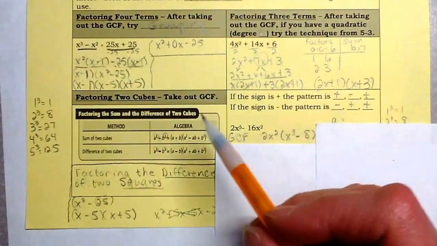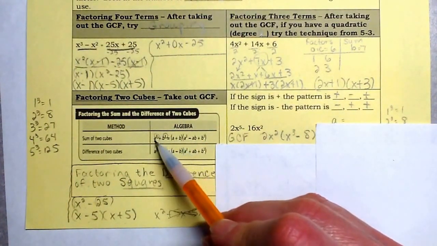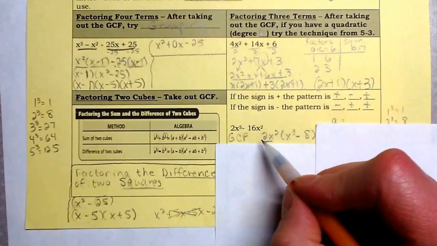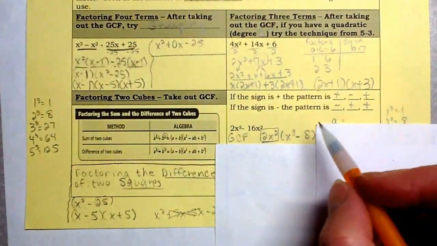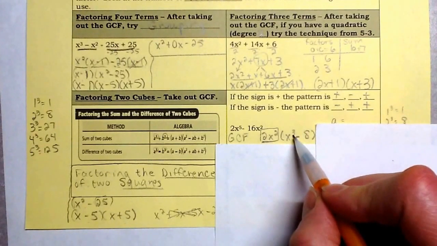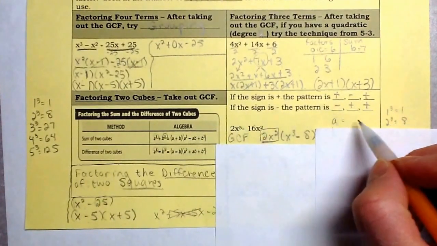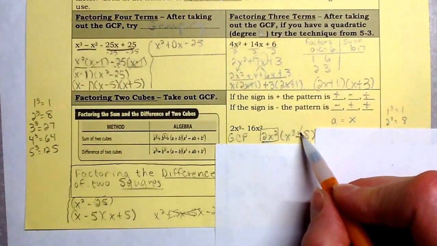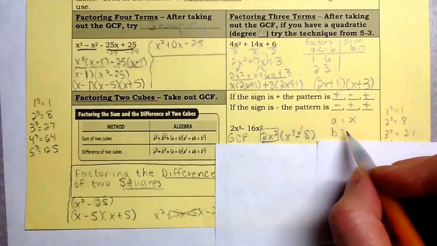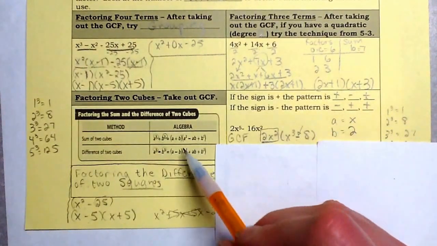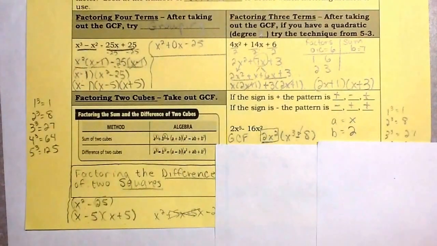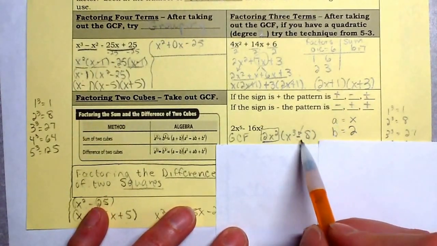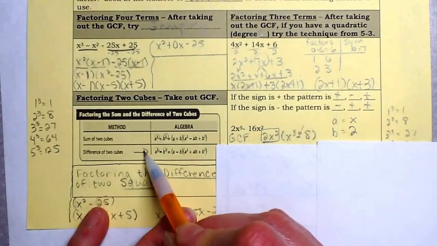Going from here to here, they took the cube root of each one of these. You have to remember that I still have this factor out here, so I'm going to put a box around that so I don't forget it. If I take the cube root of x cubed, that gives me just x, so I'm going to represent a by x. And if I take the cube root of 8, ignoring the sign for now, that's going to be 2. So b equals 2, because this is the pattern that they're using a and b for. Now that I've identified a and b, this is a subtraction, so I'm going to use this one right here.